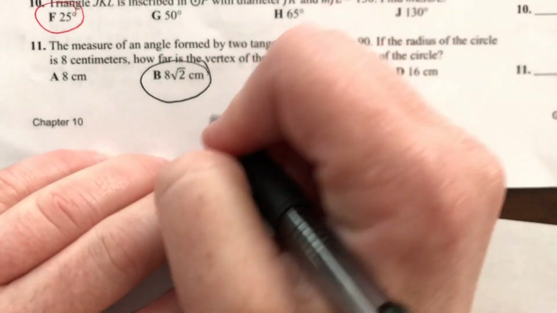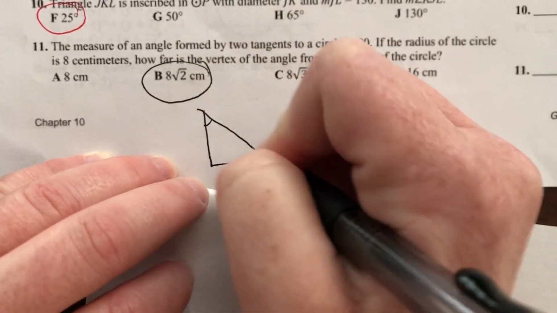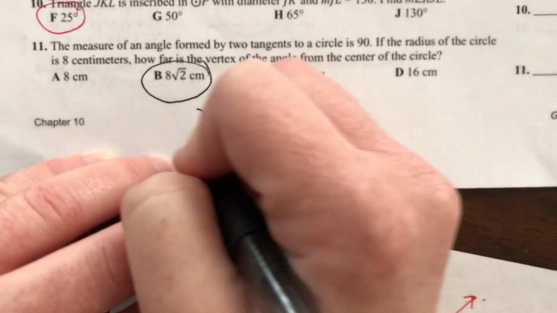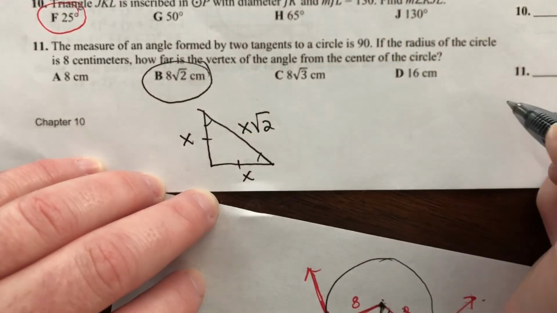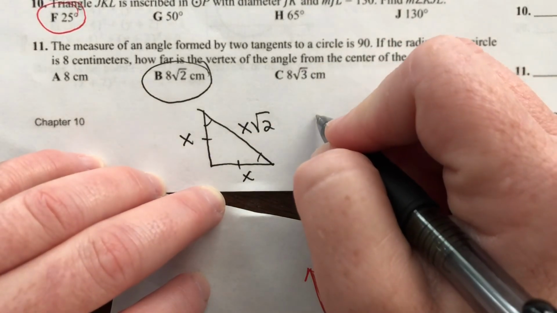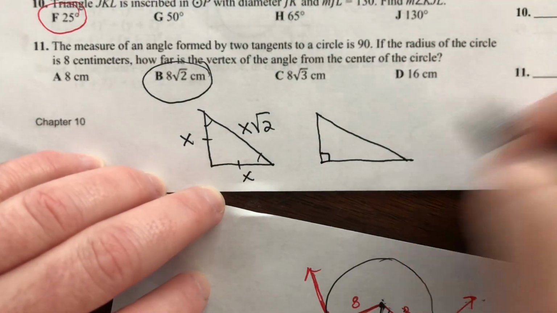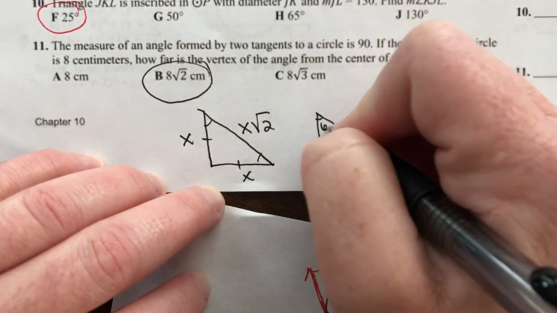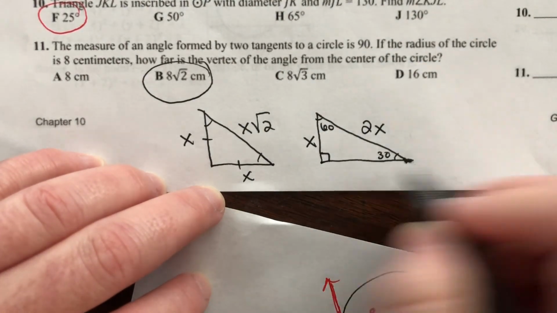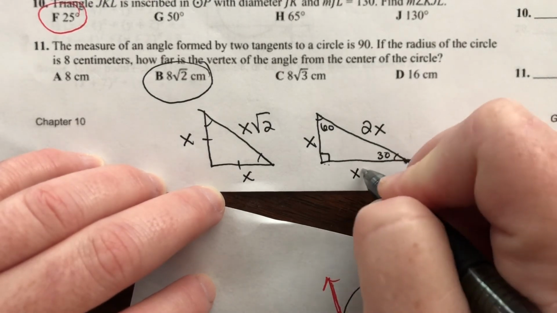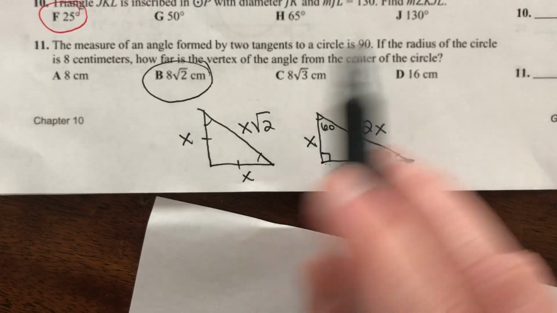Okay, real quick, remember 45, 45, 90. These two are congruent. We've got x, they're both the same size, and to get the hypotenuse, you multiply by square root of 2. Remember for a 30, 60, 90, you've got one leg way longer than the other. This is 90, this is 30, this is 60. We've got our short leg. The hypotenuse is just double the short leg, and the long leg is the short leg times the square root of 3. Remember that, recall that. You need to remember that for your circle stuff, okay?